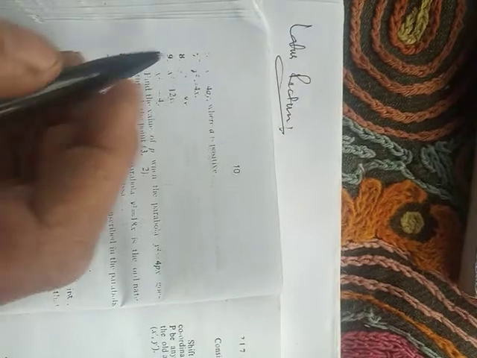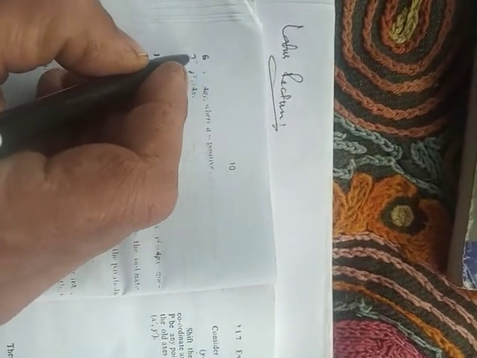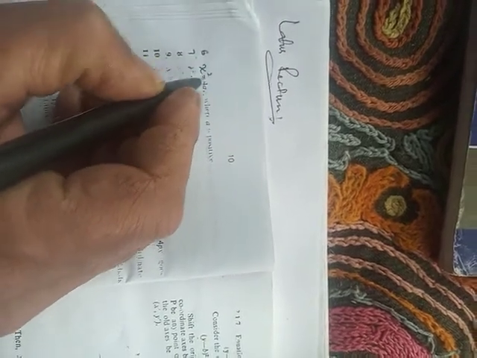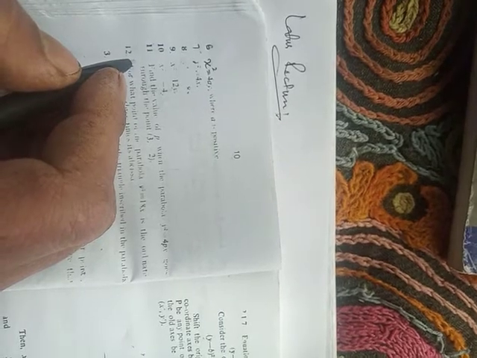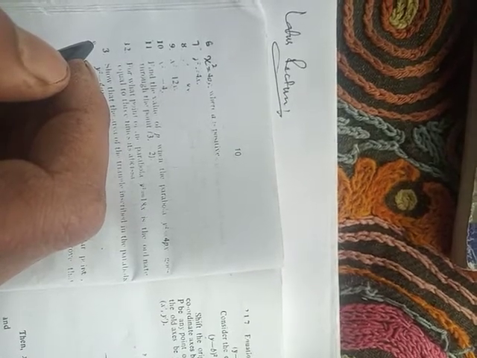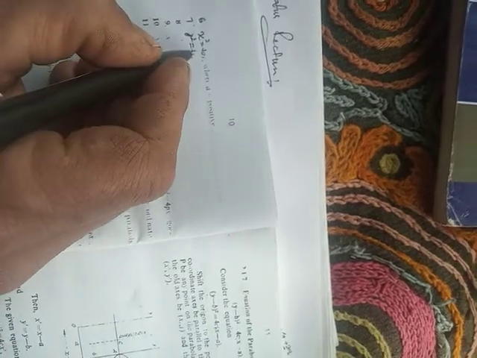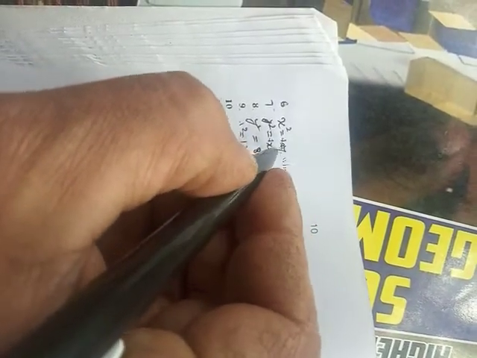Now let's take another question. Question 6, I think it is x square is equal to, and this is y square is equal to, perhaps it is 4x, here it is 8, it may be 8 or something. Here it is x. It is 4ay.